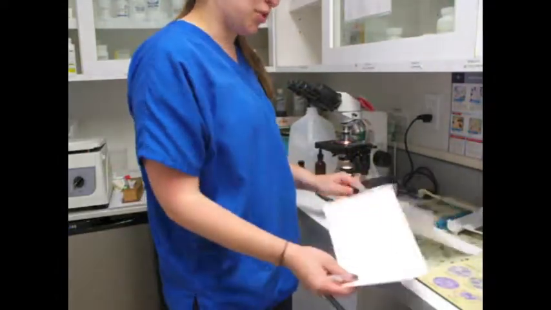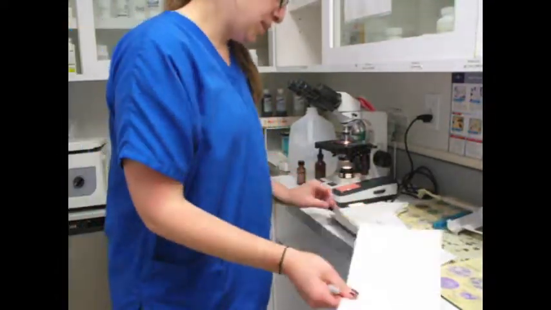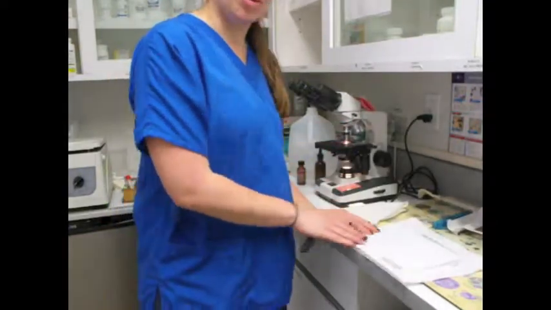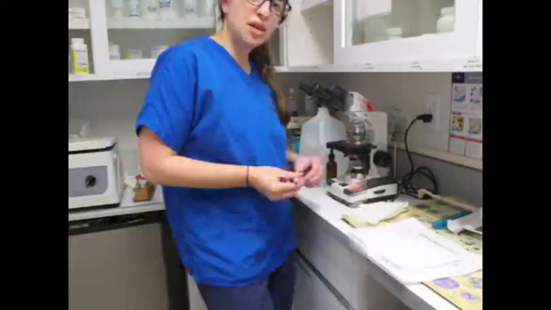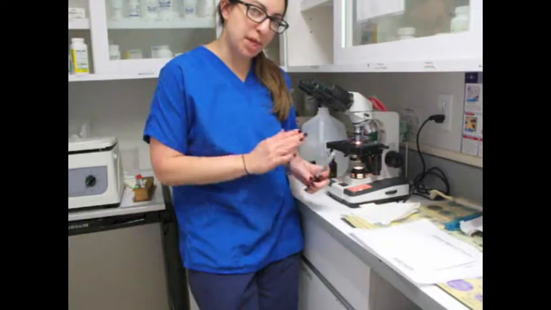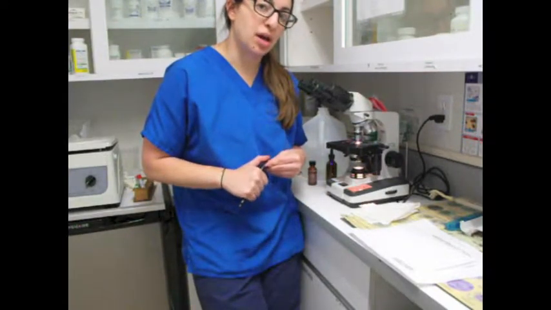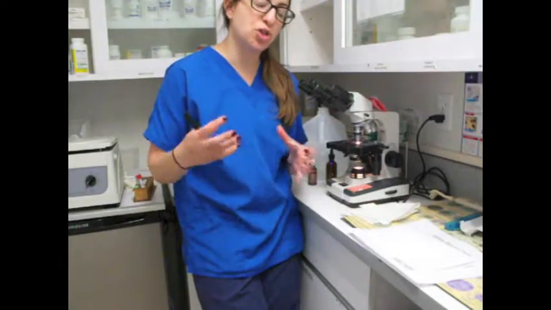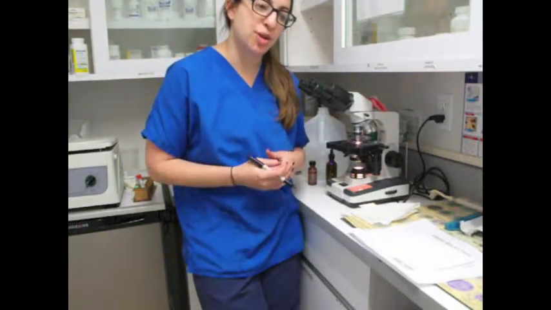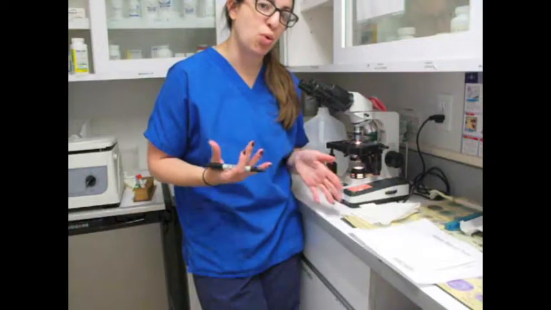So what I'm first going to do is I'm going to start taking my differential. So I'm now going to begin counting my white blood cells on the side. So how we do this is we count, you want to in total count 100 white blood cells. You're going to count 10 per each oil immersion field.